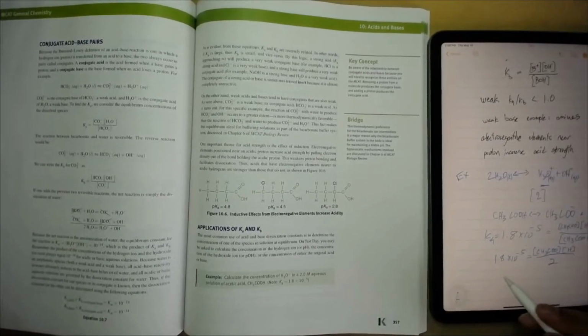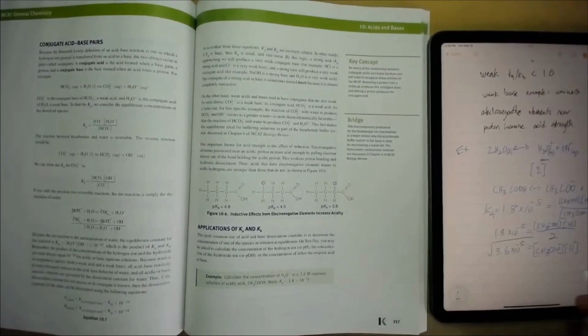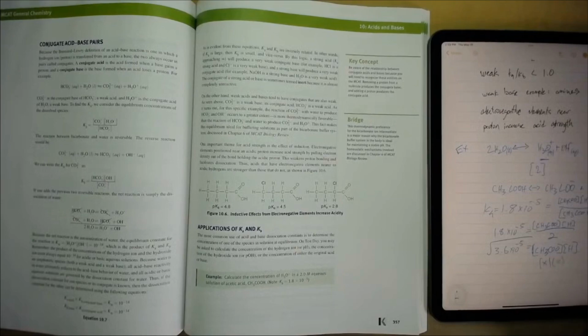So 1.8 times 2 is 3.6 times 10 to the negative 5 equals these two, CH3COO times H. And there's equal portions of both, I guess. So square root it. Rather than square root it, let's just write x times x in.